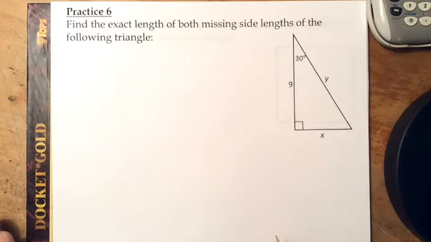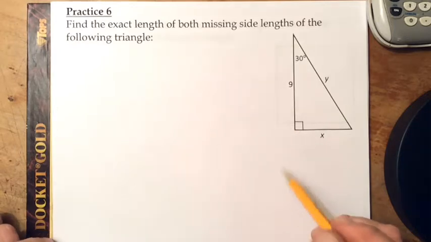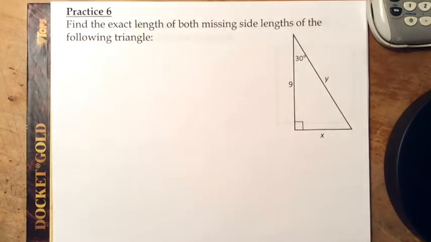Practice 6. Find the exact length of both missing side lengths of the following triangle. Try this practice problem on your own. Pause the video, and when you're ready, turn it back on and check your answer.